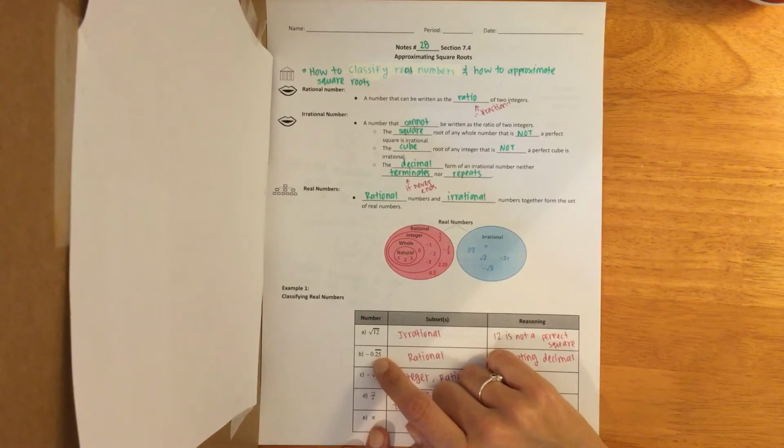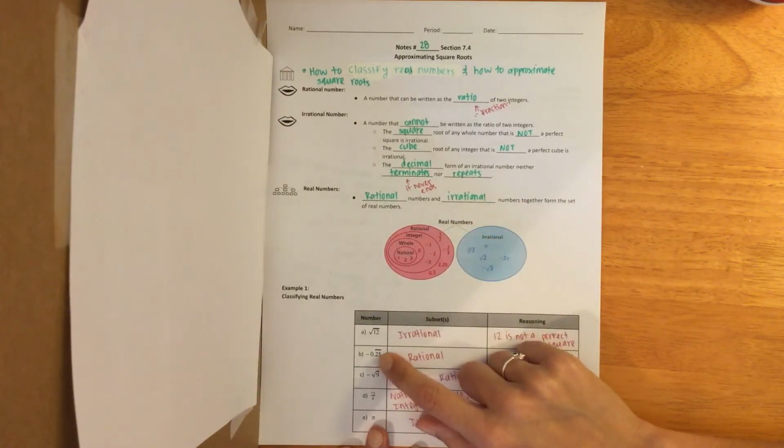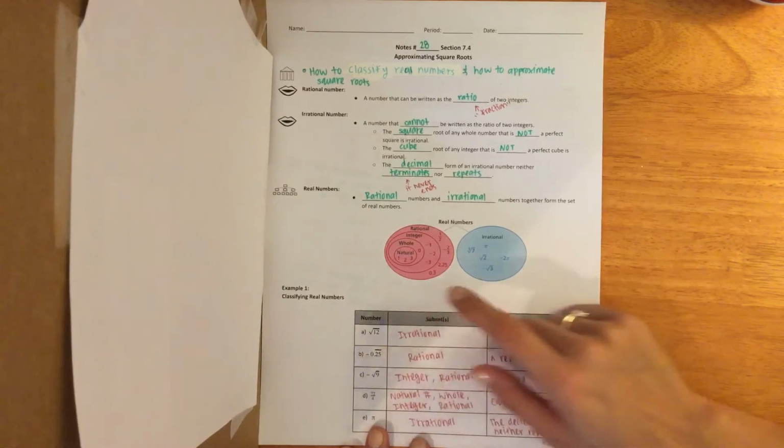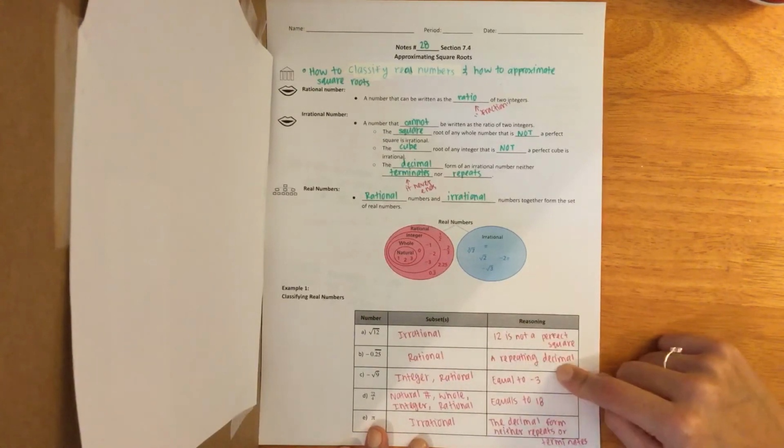Negative 0.25 repeating. So this line above the 0.25 is saying that it repeats negative 0.25, and so on. Because there's a pattern to it, this is going to be rational. It's a repeating decimal.